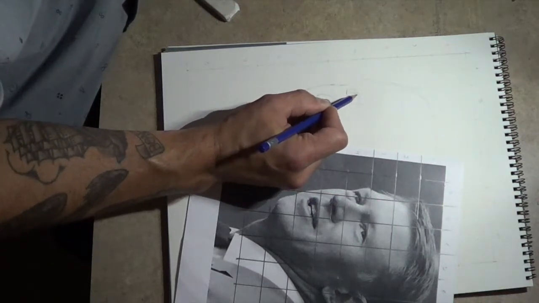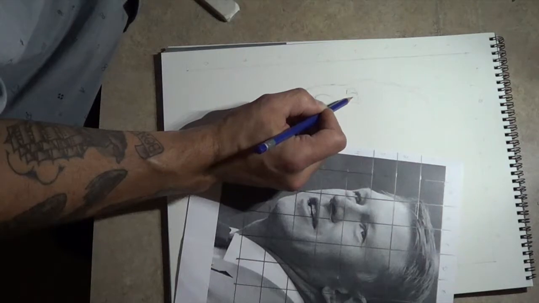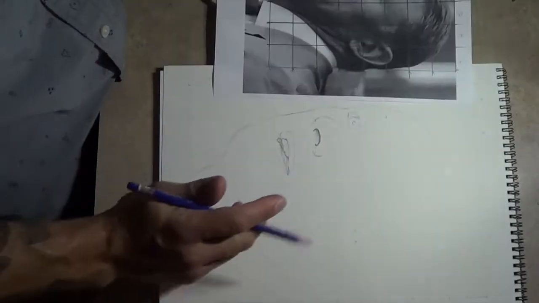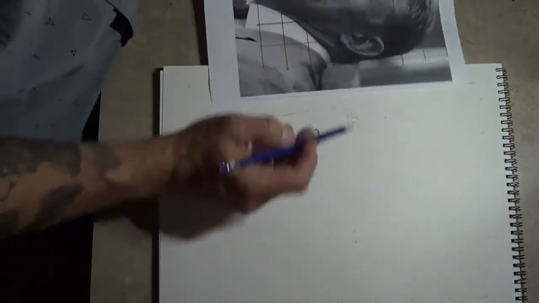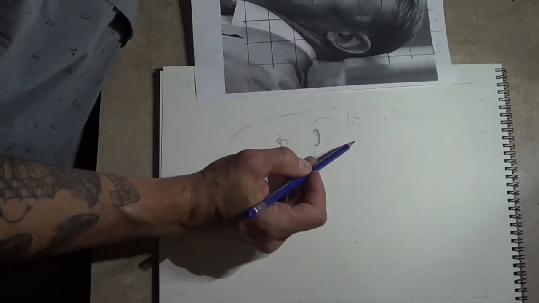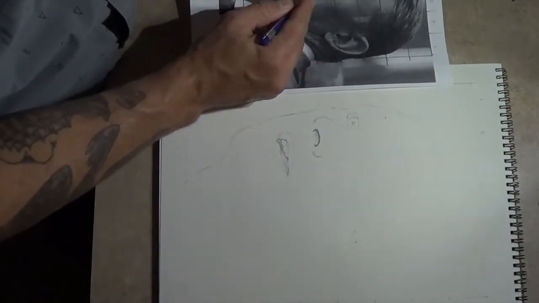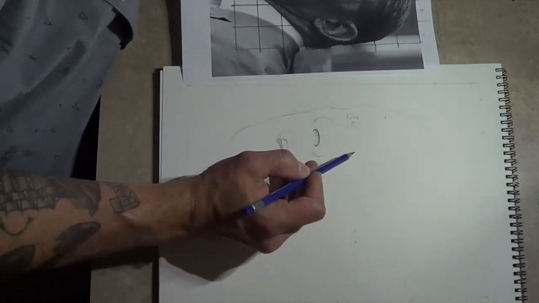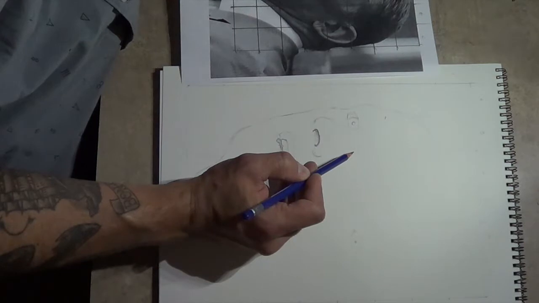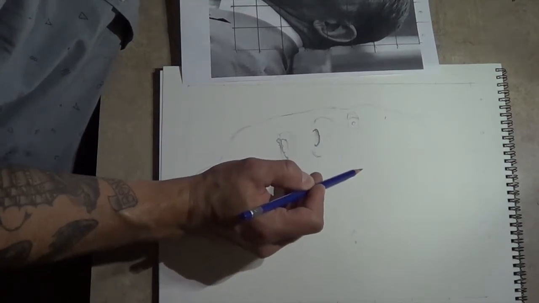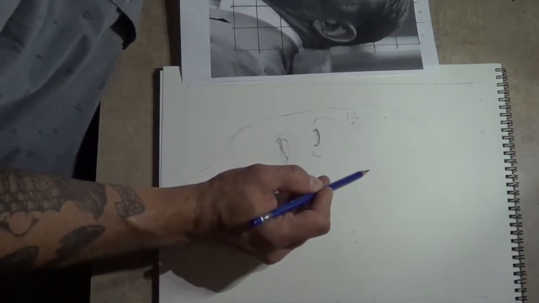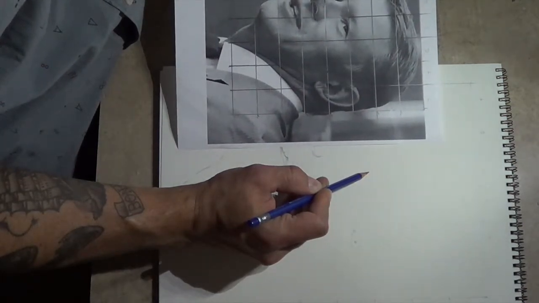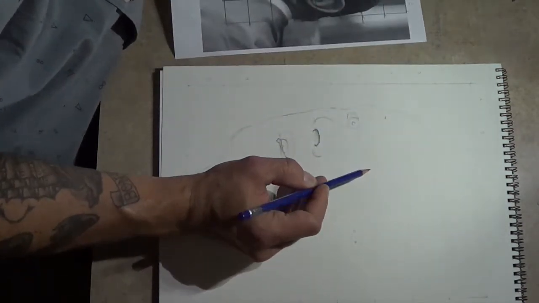drawing the iris and the pupil is really easy. So we can do that. And then I've got my other one over here for BC. And in this case, his eye is just hanging out right up here. And it's just barely hitting the top of that line in between 3 and 4C.